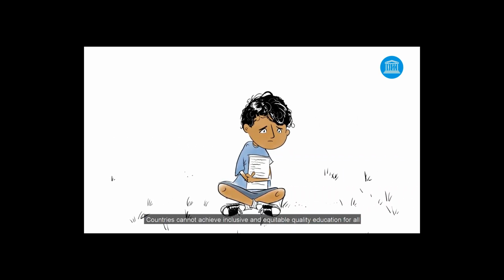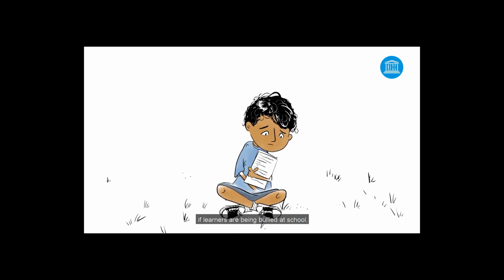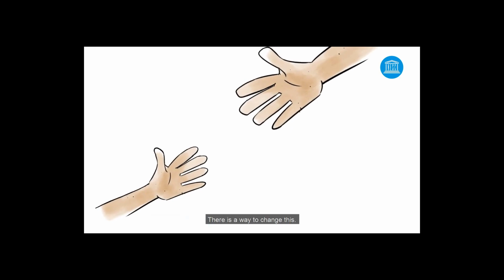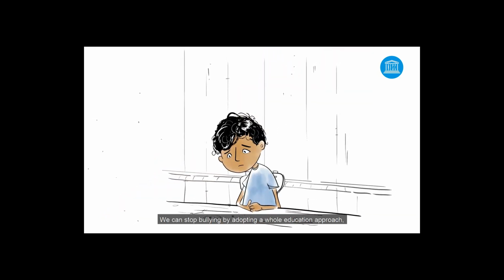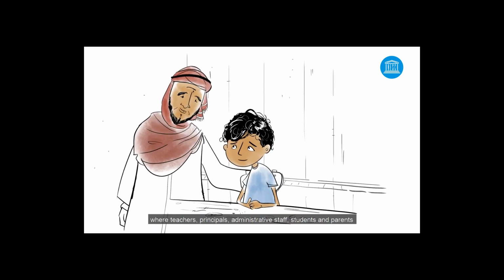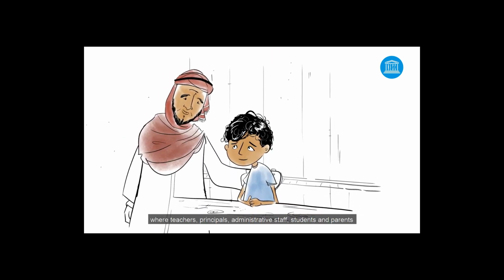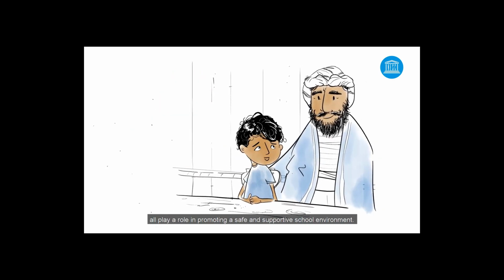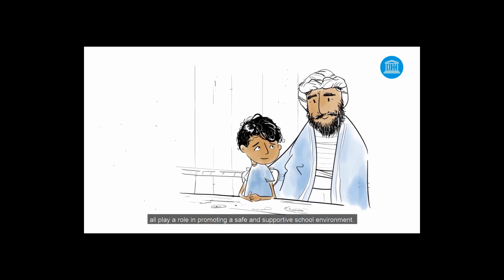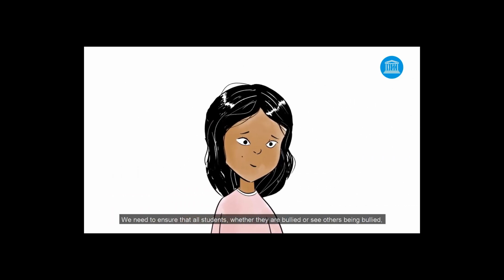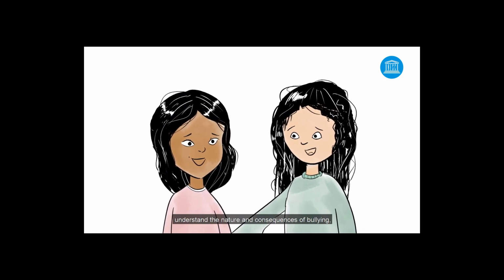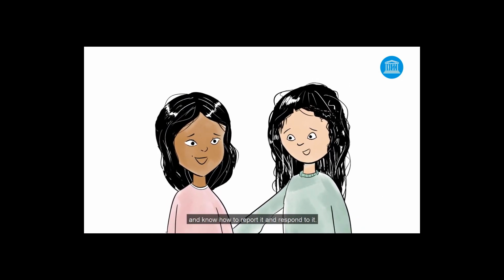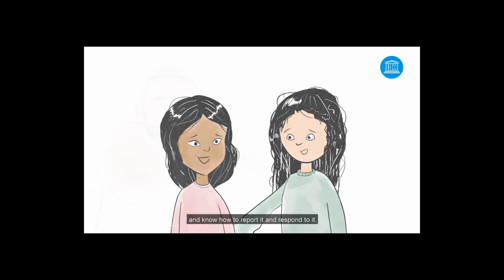Countries cannot achieve inclusive and equitable quality education for all if learners are being bullied at school. There is a way to change this. We can stop bullying by adopting a whole education approach where teachers, principals, administrative staff, students and parents all play a role in promoting a safe and supportive school environment. We need to ensure that all students, whether they are bullied or see others being bullied, understand the nature and consequences of bullying and know how to report it and respond to it.